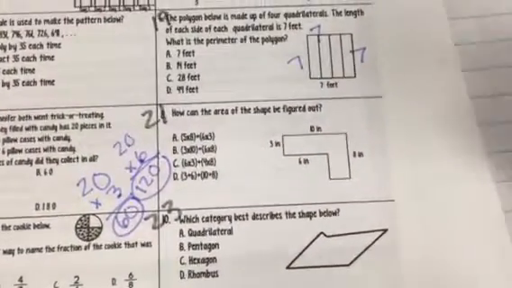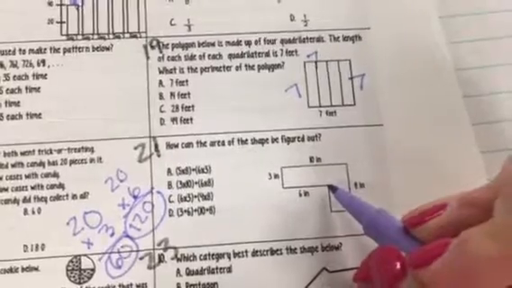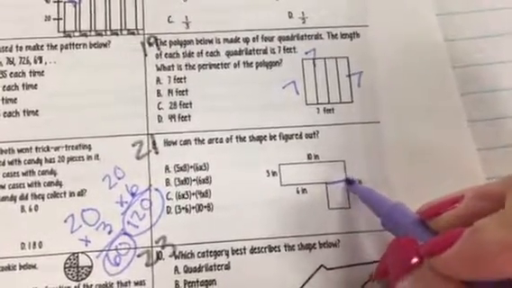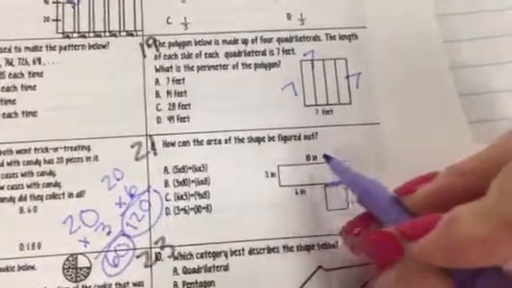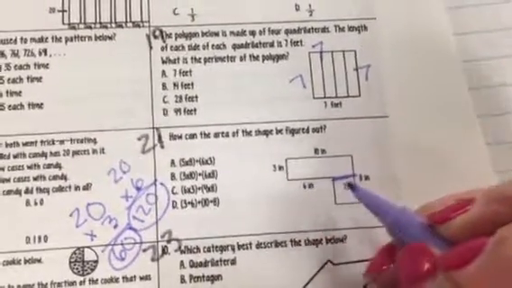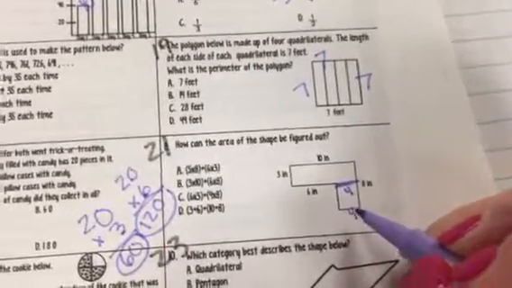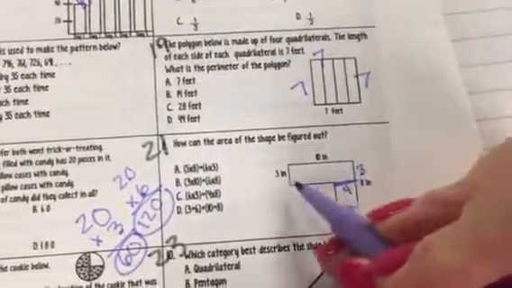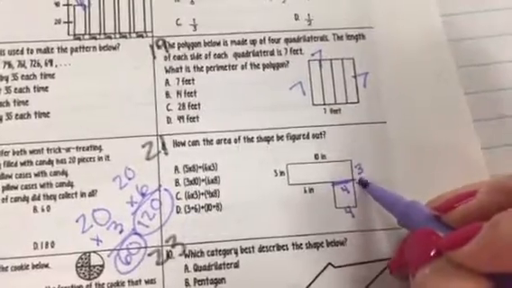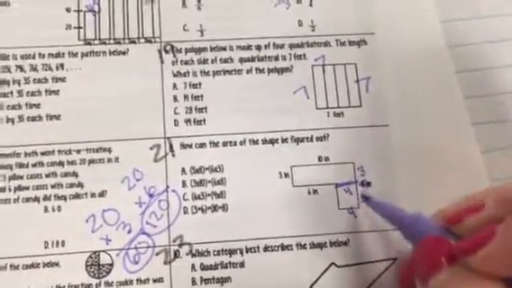What's the area of the shape below? Okay, well, this is a complex figure, so I'm going to break it down into more simple rectangles. So if I cut it right here, I know that this whole length is 10, so this whole length has to be 10. I've already got the 6, so this must be 4. I know that this length is 3. So if the whole thing is 8, I know this is 3 and this is 5, because 5 and 3 will get me my 8.